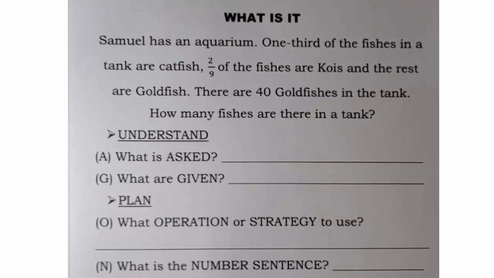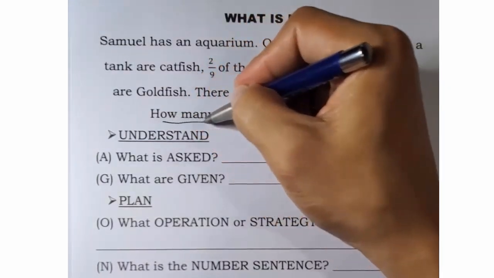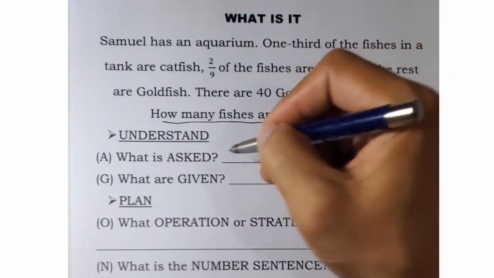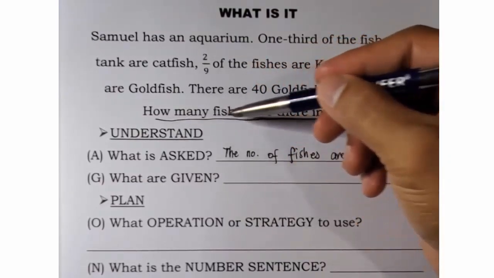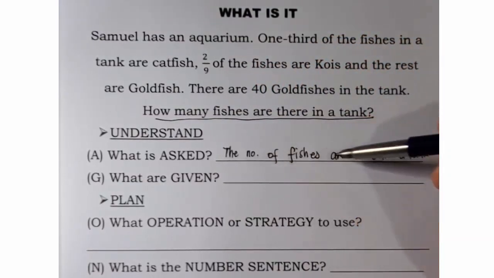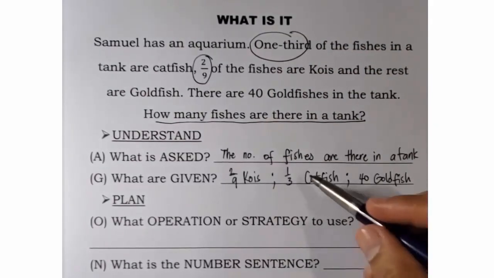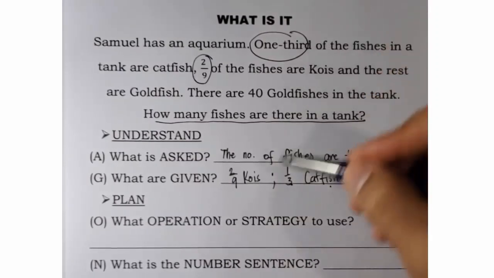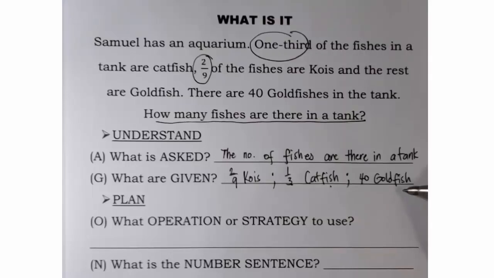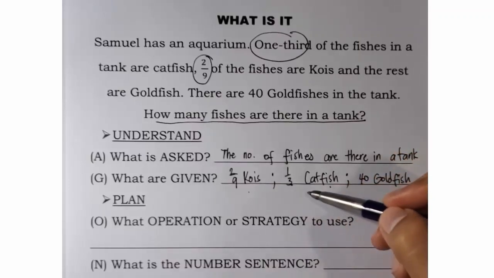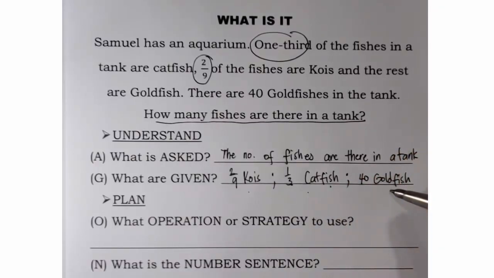To solve this problem, let us know what is asked and what are given. In this problem, you are asked of the number of fishes there are in the tank. What is given here are the following: 1/3, which is the catfish, 2/9, which is the koi's, and of course 40 goldfishes. If you notice, we have a fraction given and a whole number given, which is 40. So this time we are asked of the number of fishes in the tank.